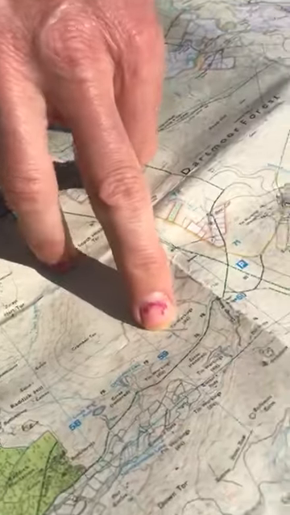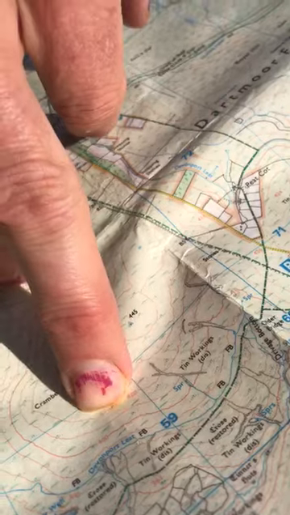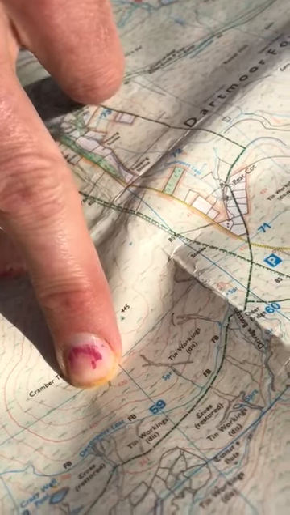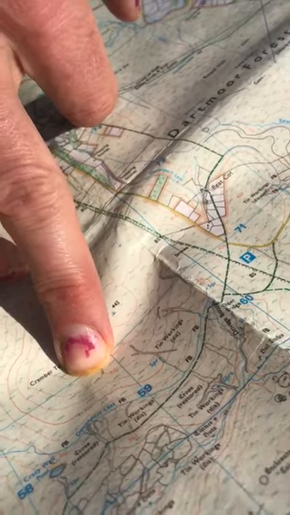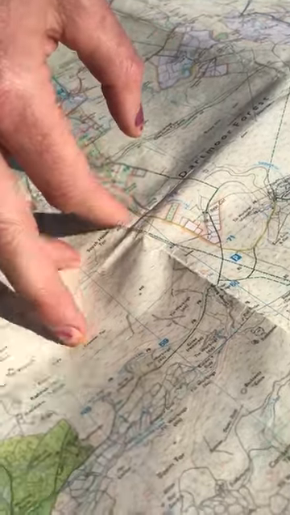Then you also have these, which are peat gullies, and they're really useful for direction finding on Dartmoor. Okay, and you have the antiquities, for example, standing stones, and then of course the contours.